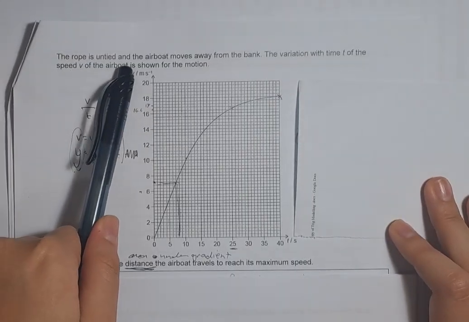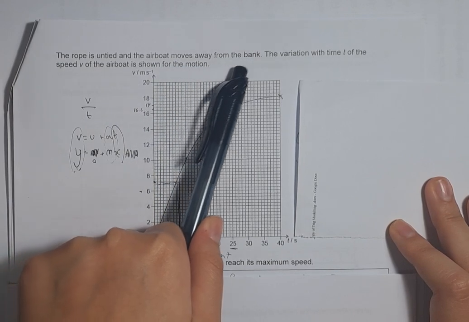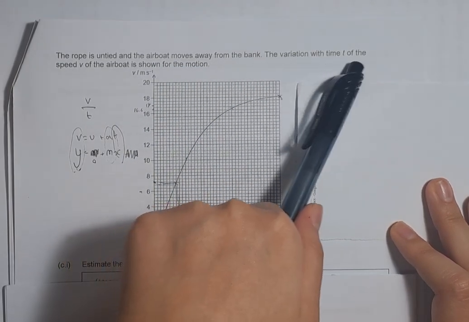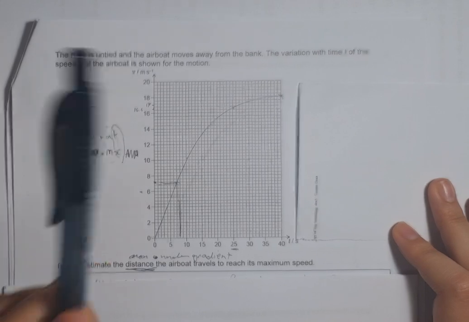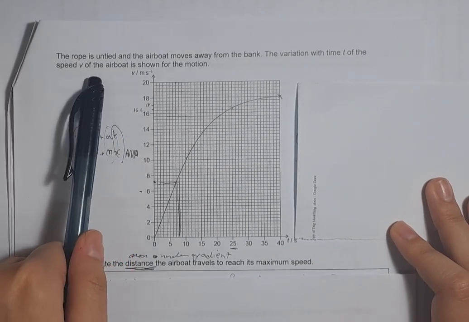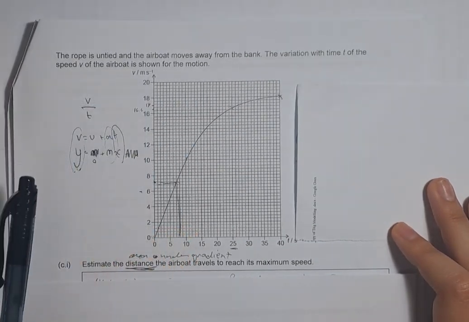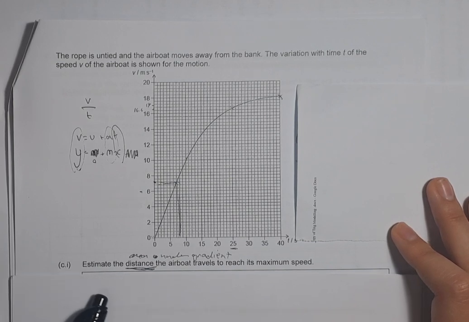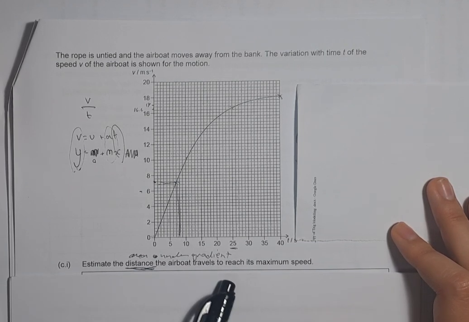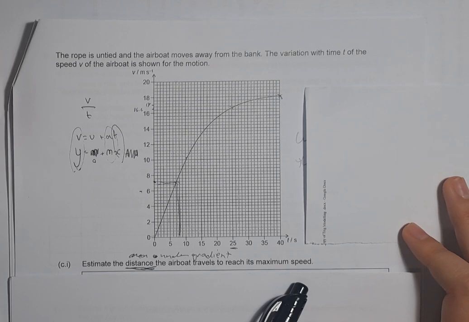The rope is untied and the boat moves away from the bank. The variation with time of the speed of the boat is shown for the motion. C1. Estimate the distance the boat travels to reach its maximum speed.